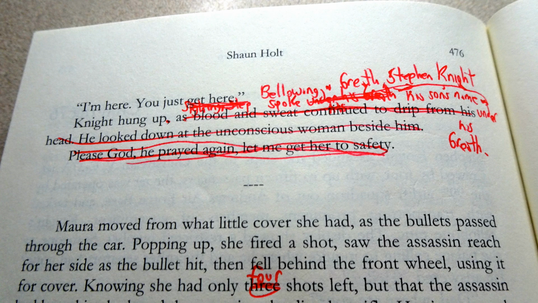And a real small thing at the very bottom there, knowing she had only 4 shots left, I counted it out, and there were 4 shots she took. So originally it said 3, but she fired 4 bullets. So it's just a mistake. She fired 4 shots in the book, so I had to change that. So she only has 4 shots left. You see each one she fires. So yes, she does only have 4 shots left, not 3.